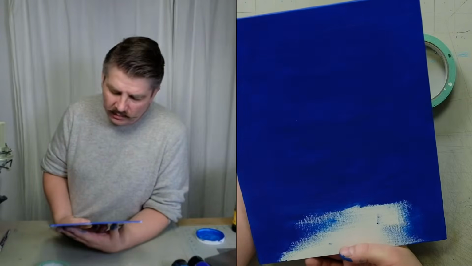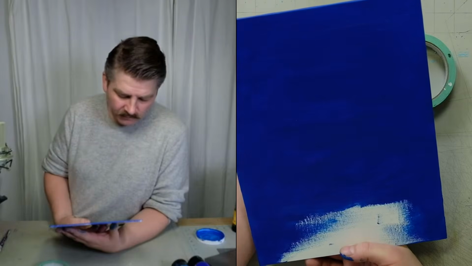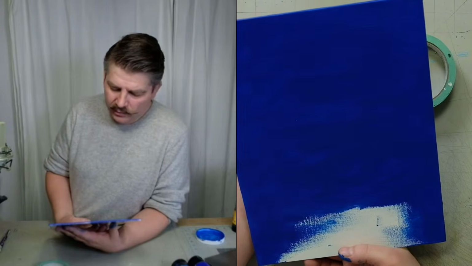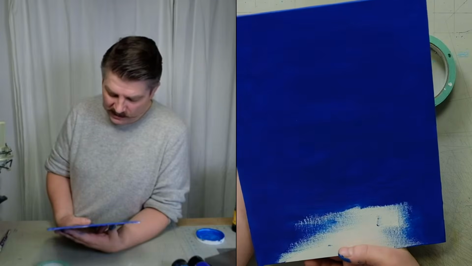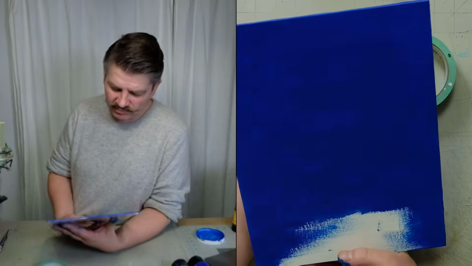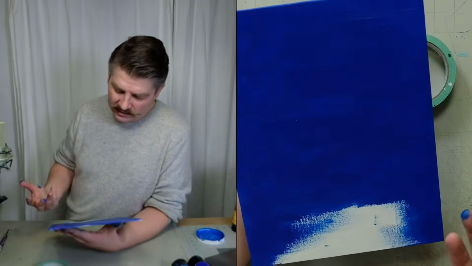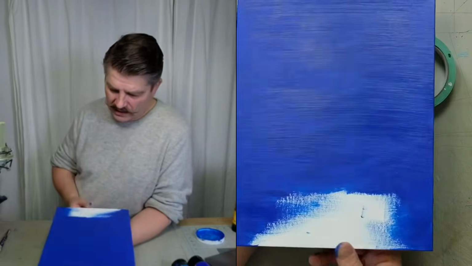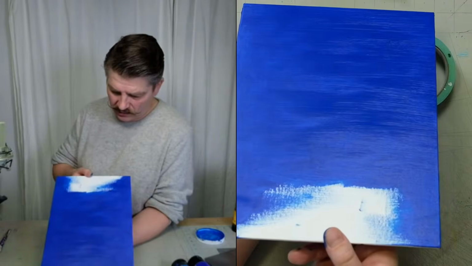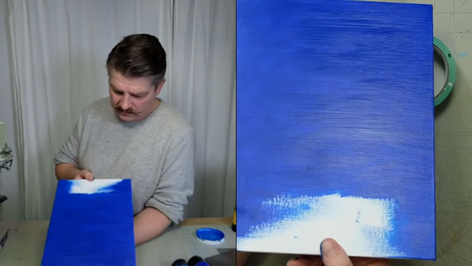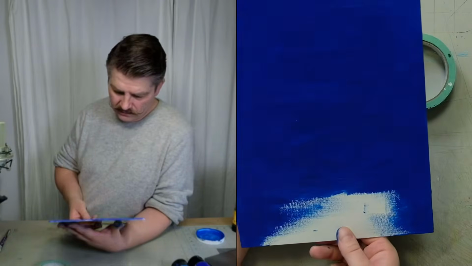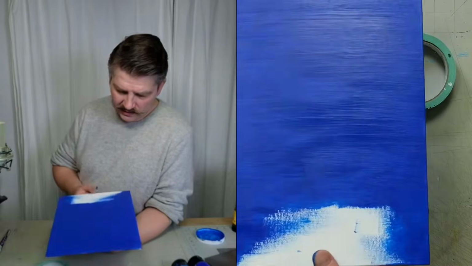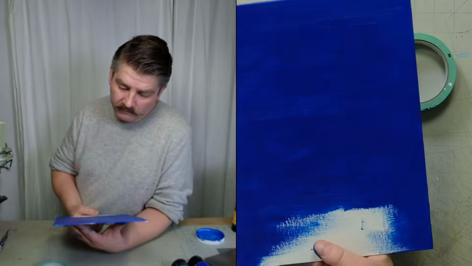Probably should have put a little bit of white in that paint. It's still a little bit streaky. Even if I had put 5% white in there, it wouldn't have altered the color substantially, but I would have had a more solid overall color. But you live and you learn, right?